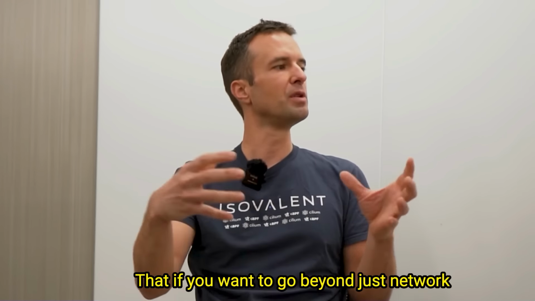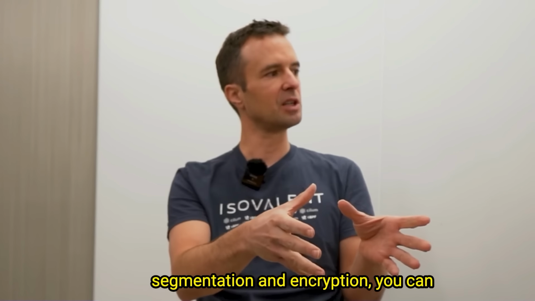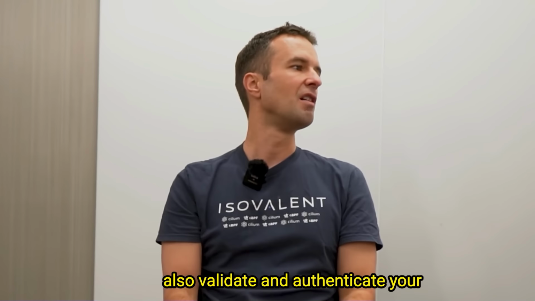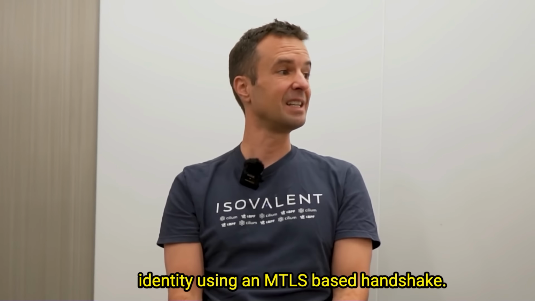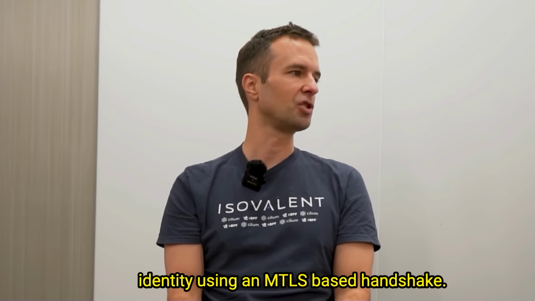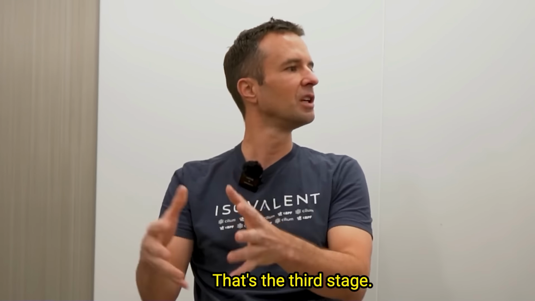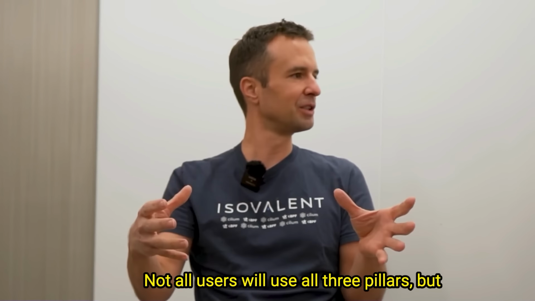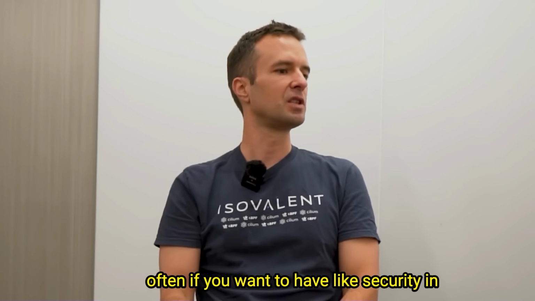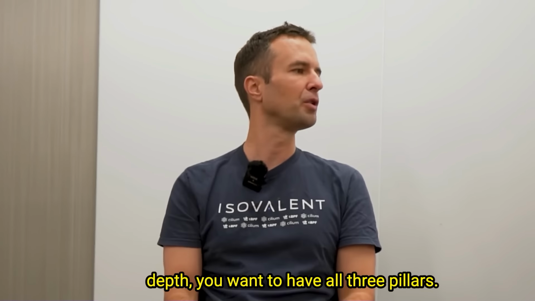If you want to go beyond just network segmentation and encryption, you can also validate and authenticate the identity using an MTLS-based handshake. That's the third stage. Not all users will use all three pillars, but often if you want to have security in depth, you want to have all three pillars.